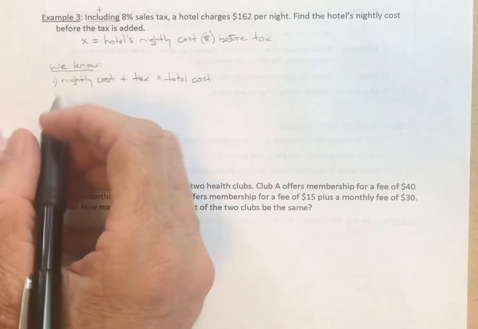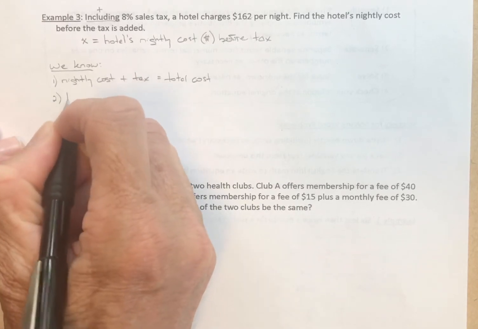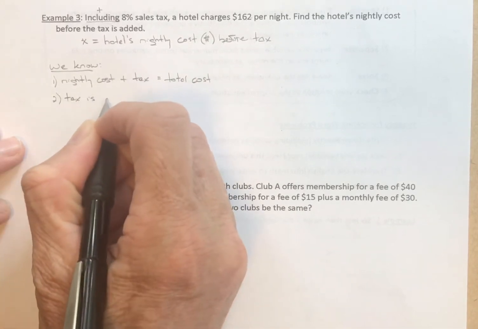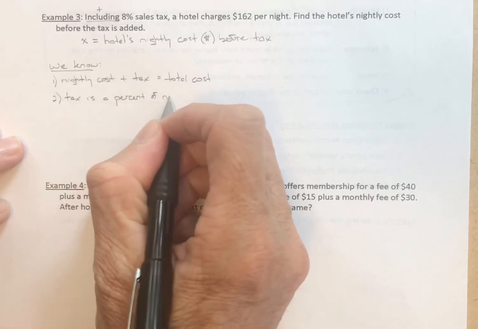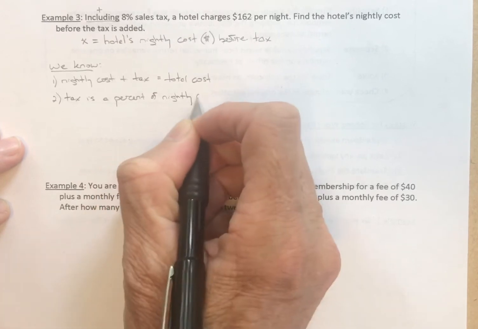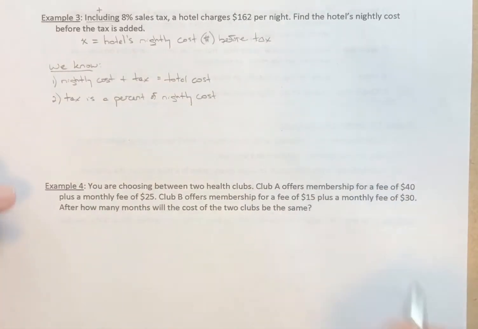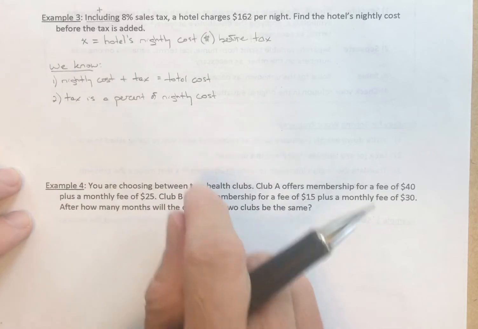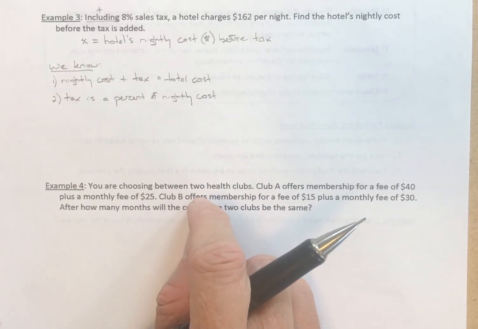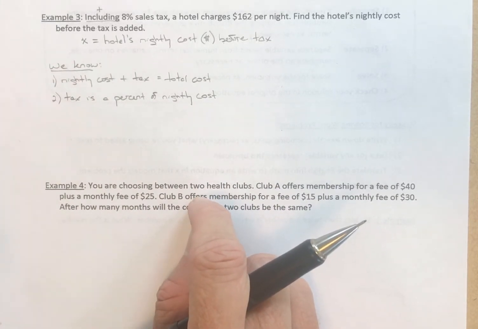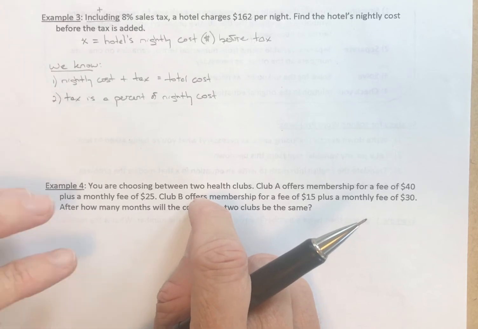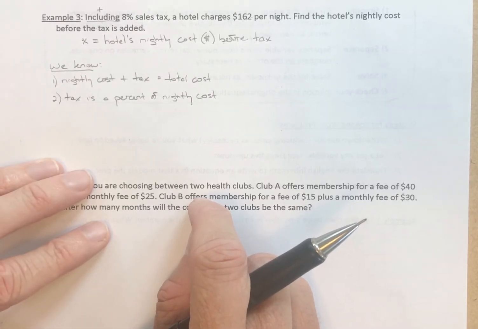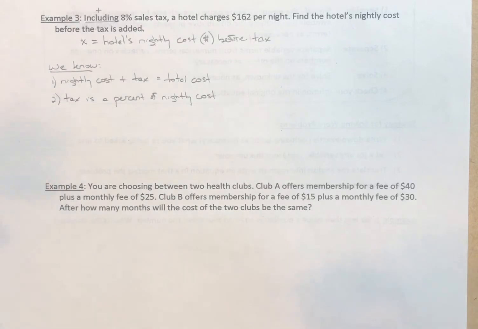And we also know that tax is a percent of, in this case, the nightly cost, the item or the service being purchased. Those two things we had to know coming in, and we know them from our experience being consumers, citizens, purchasers. Having been out shopping using money, we know how this works.